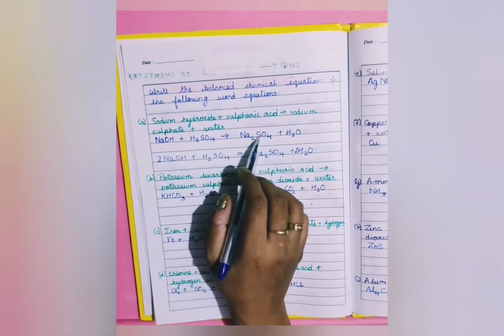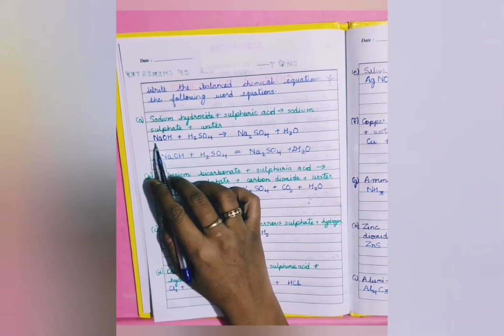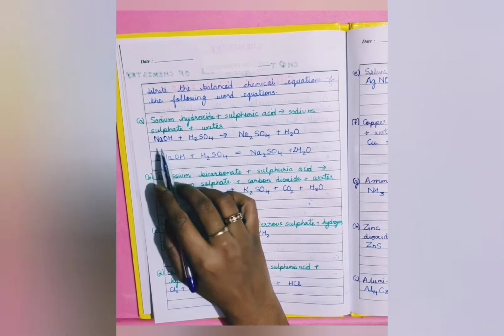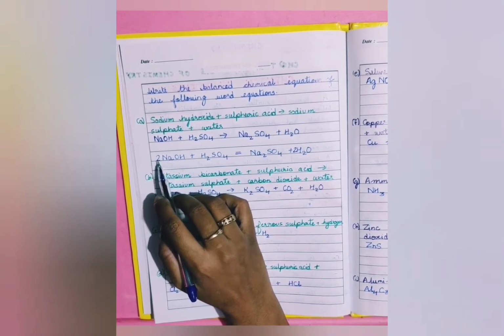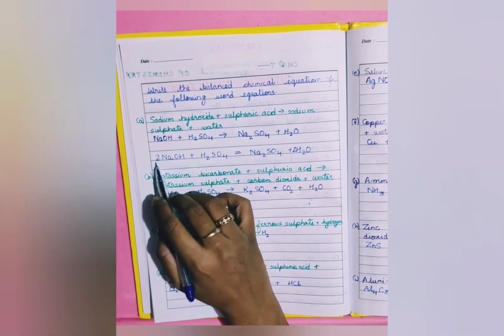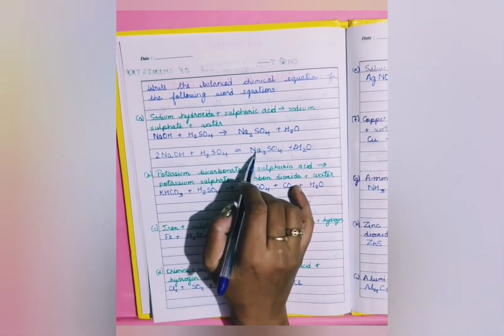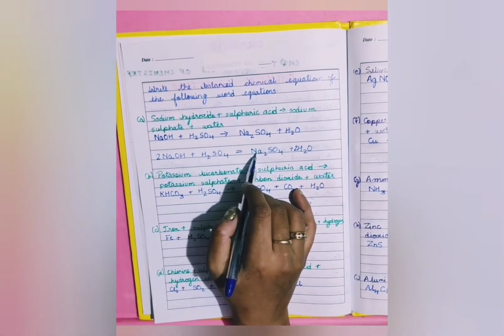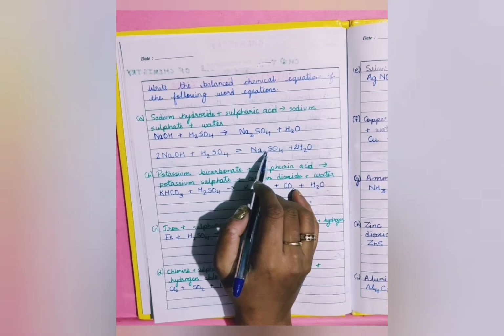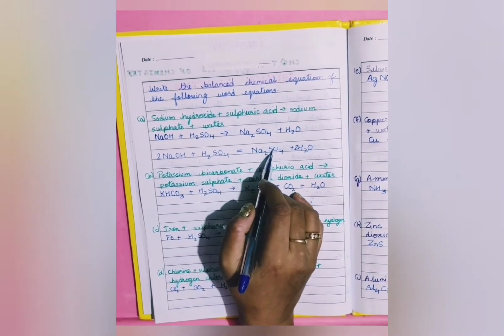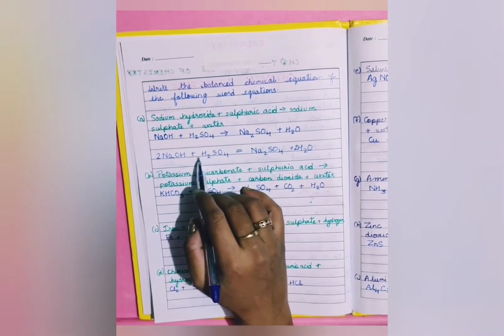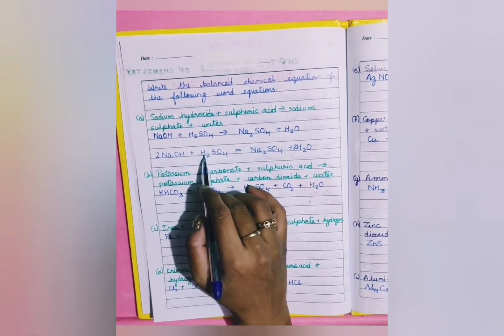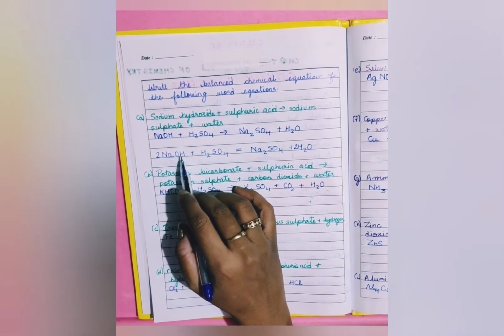Now I see that sodium has the least frequency. So in order to balance, on the left hand side I multiply NaOH by 2. So the number of sodium atoms becomes equalized. Then what is observed? Sulfur is 1 on both sides. But hydrogen on the left hand side is 2 plus 2, 4.